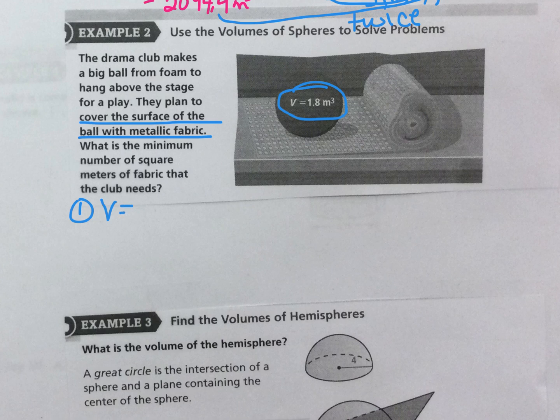So the first thing we're going to do is think about volume of that sphere is 4/3 pi r cubed. And they gave us volume, so we're going to put that in, 1.8. And we're going to solve for r.